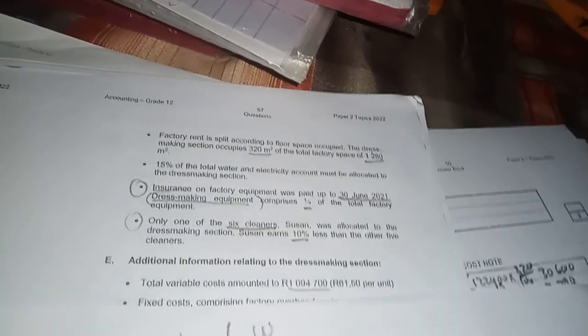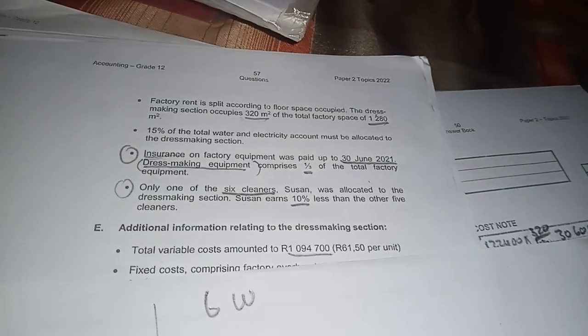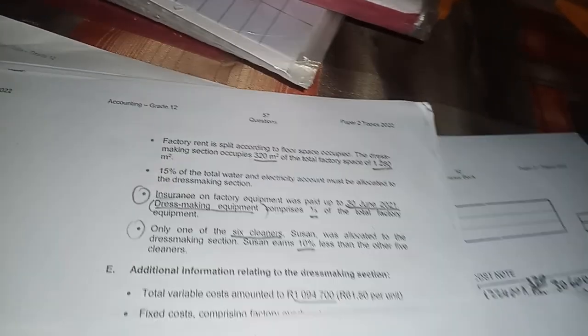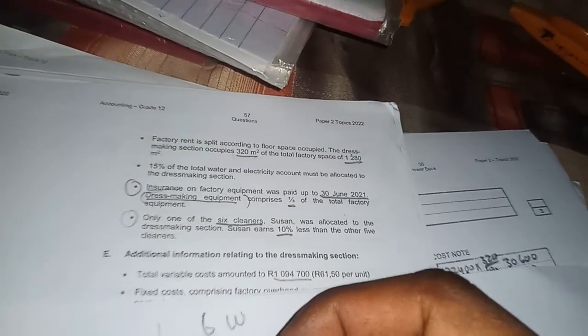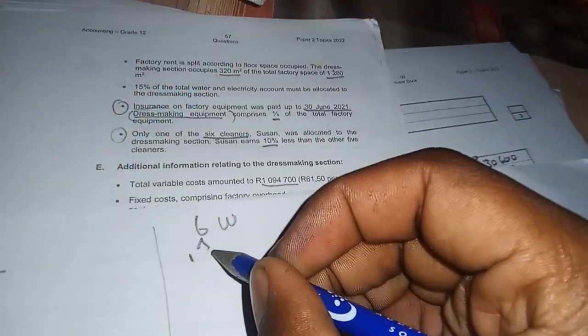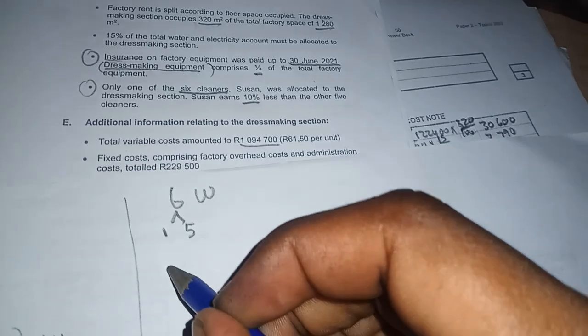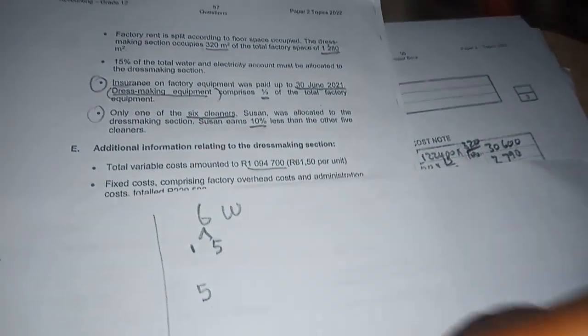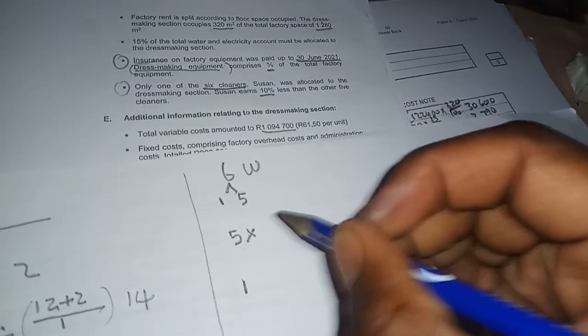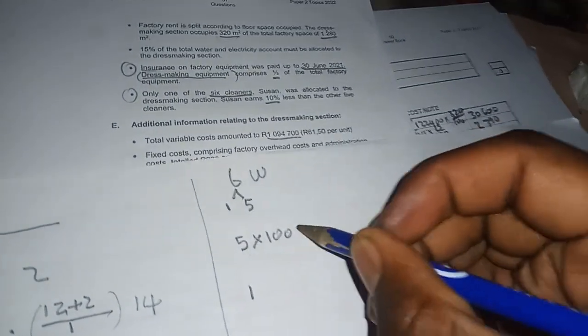But in these 6 workers, there's only 1 worker who is earning less than the 5 cleaners. So we're going to divide our workers by 2. We have 1 and then we have 5. So it's going to be 5 and 1. What is interesting is this: the 5 workers, they earn how much? They earn 100%. So it's going to be 500.